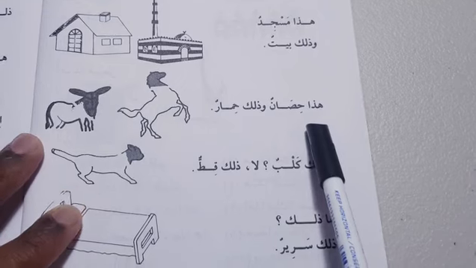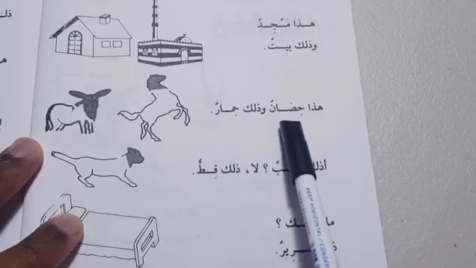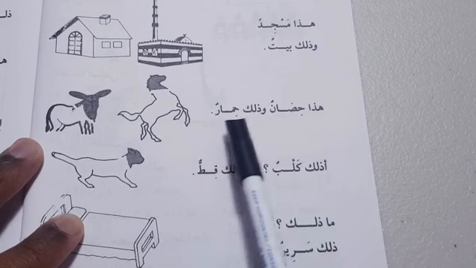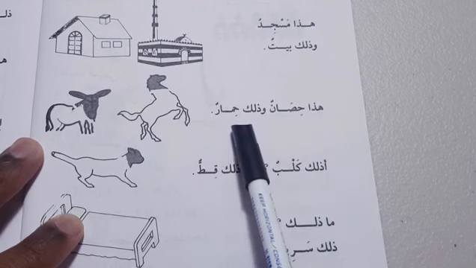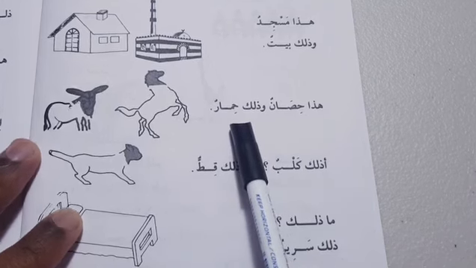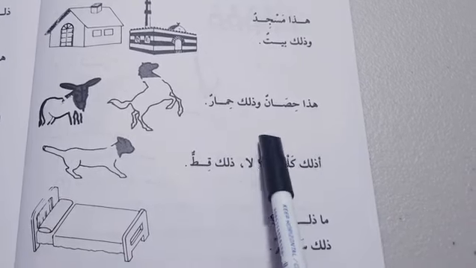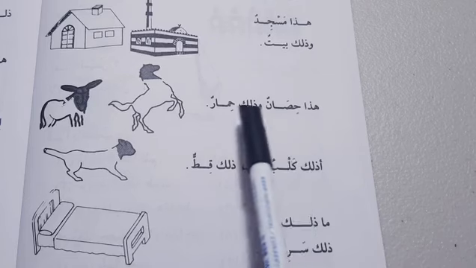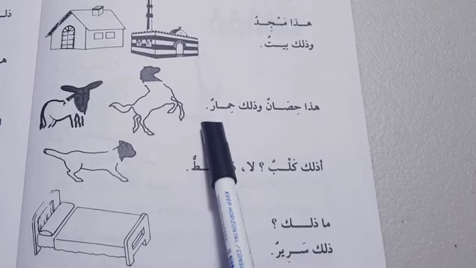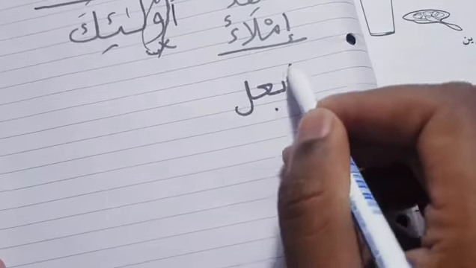Next one. هذا حصان وذلك حمار. This is a horse and that is a donkey. I'd like to give you guys a benefit. A crossbreed between a horse and a donkey gives us a mule in English. In Arabic, a mule, this is a new word that we should also learn. We say bagh.